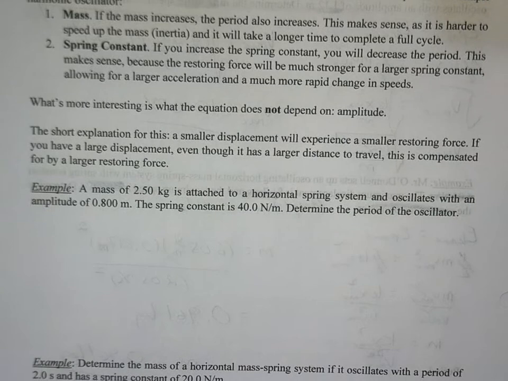So if you do have a smaller displacement, you are going to have a smaller restoring force. Now, if you have a much larger displacement, yes, you have a larger distance to cover, but that is going to be compensated by the fact that that larger distance is also going to give you a larger restoring force. So that's just kind of to give you a little bit more depth on that one.